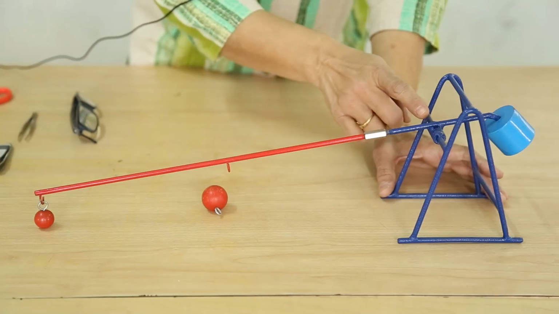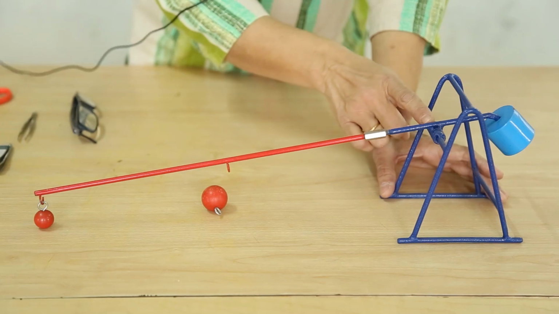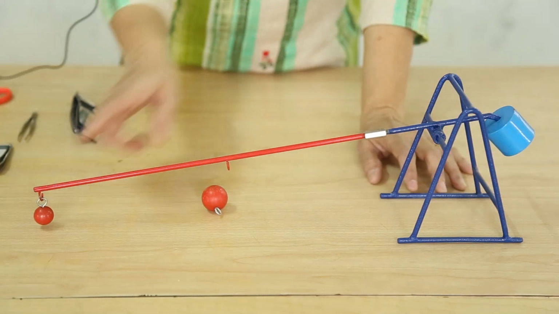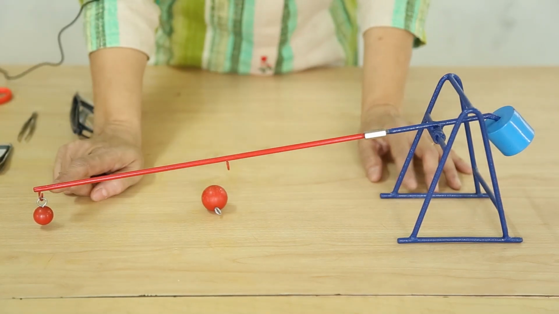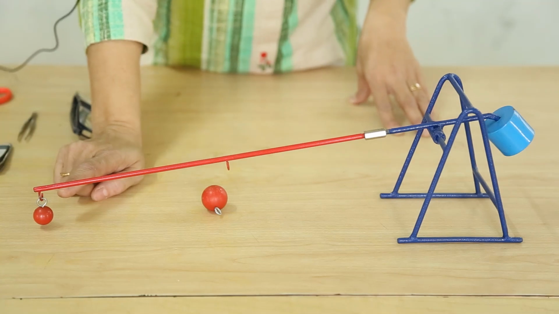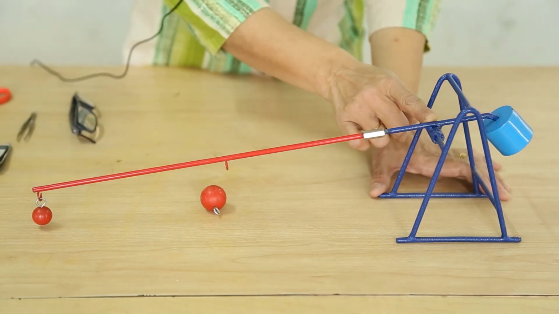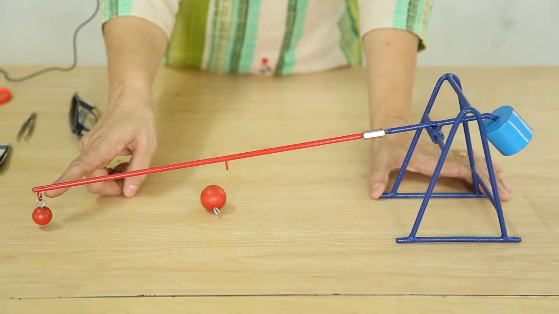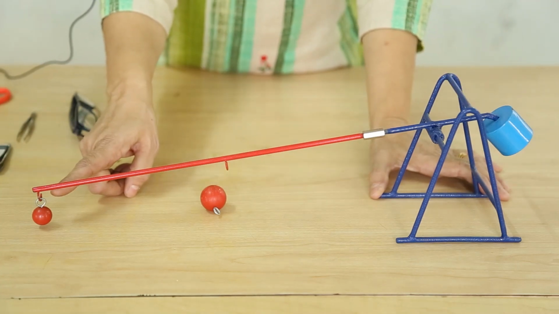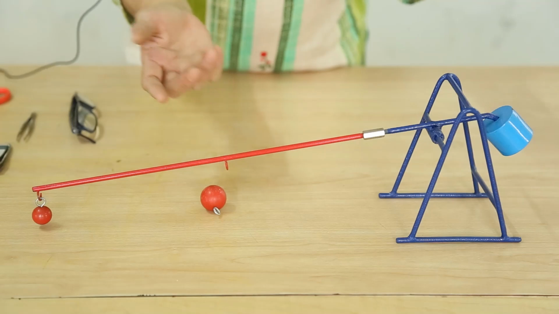Now, we have seen a lever has basically 3 parts: fulcrum, load and effort. According to their position, there are 3 types of levers. Class 1 lever is when the fulcrum is in between the load and effort. The example is a seesaw in the park or a weighing balance.